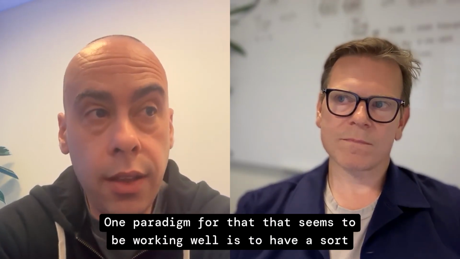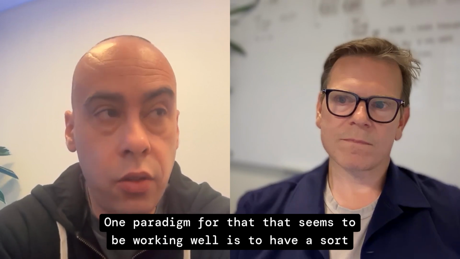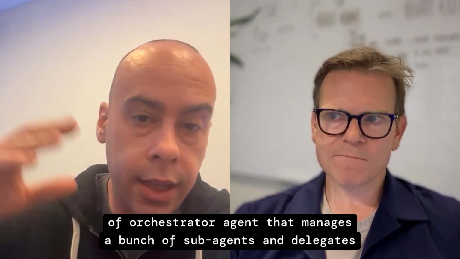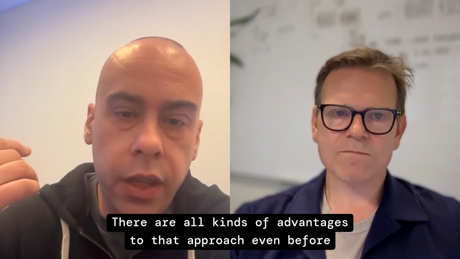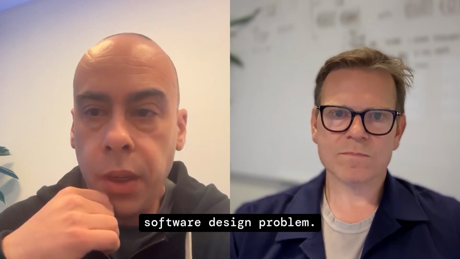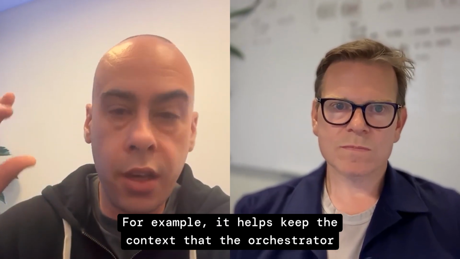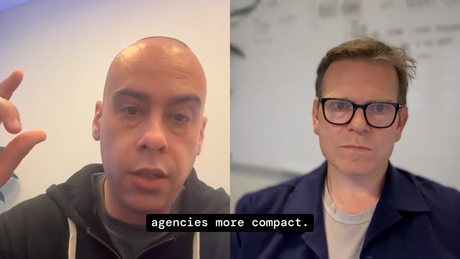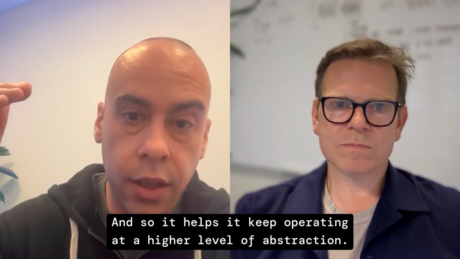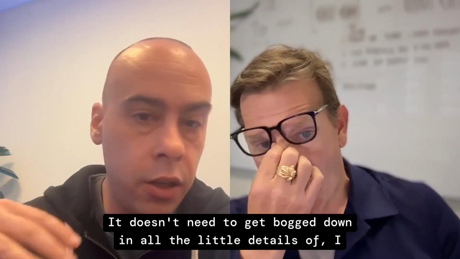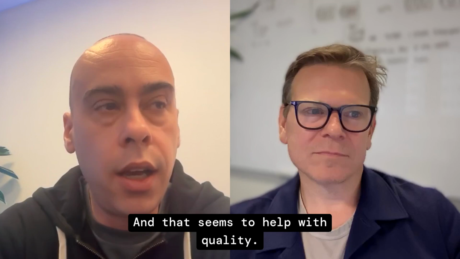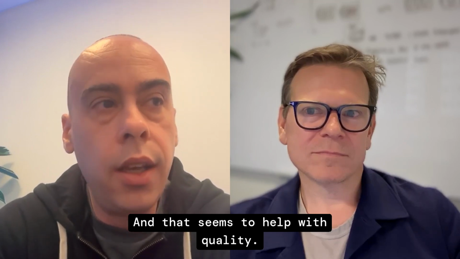One paradigm that seems to be working well is to have a sort of orchestrator agent that manages a bunch of sub agents and delegates work to them. There are all kinds of advantages to that approach, even before solving the software design problem. For example, it helps keep the context that the orchestrator agent sees more compact. And so it helps it keep operating at a higher level of abstraction. It doesn't need to get bogged down in all the little details of, oh, I edited this line and it broke that test and so on. And that seems to help with quality.